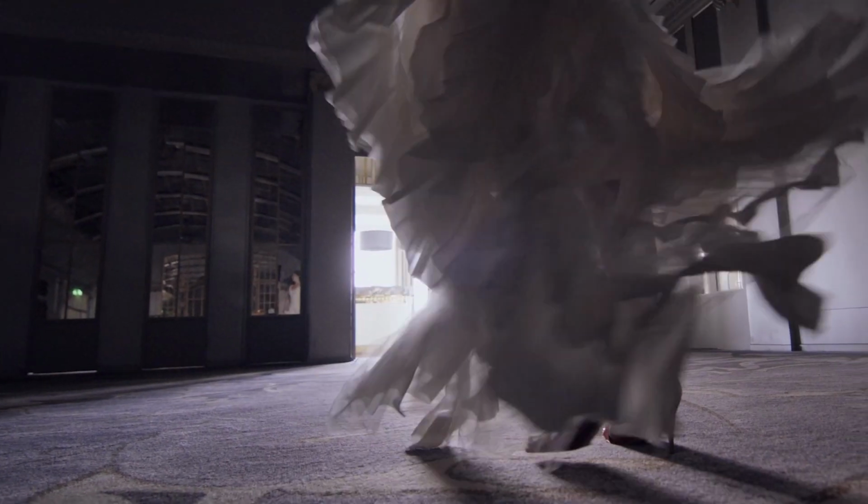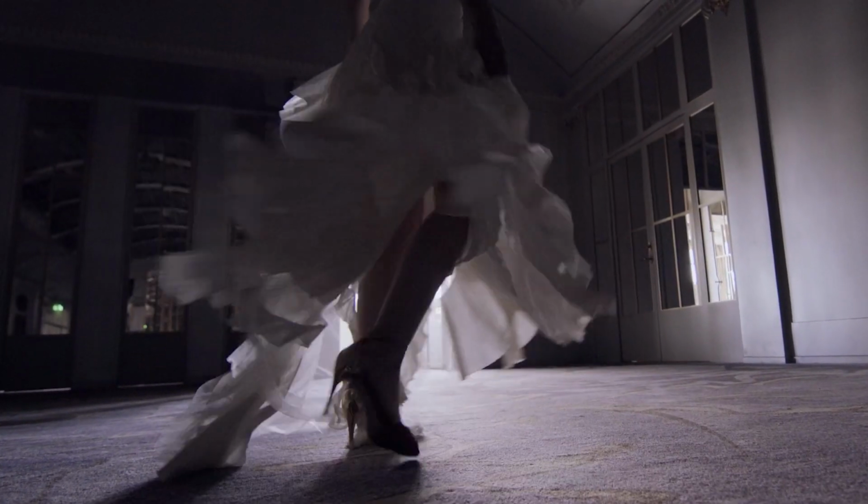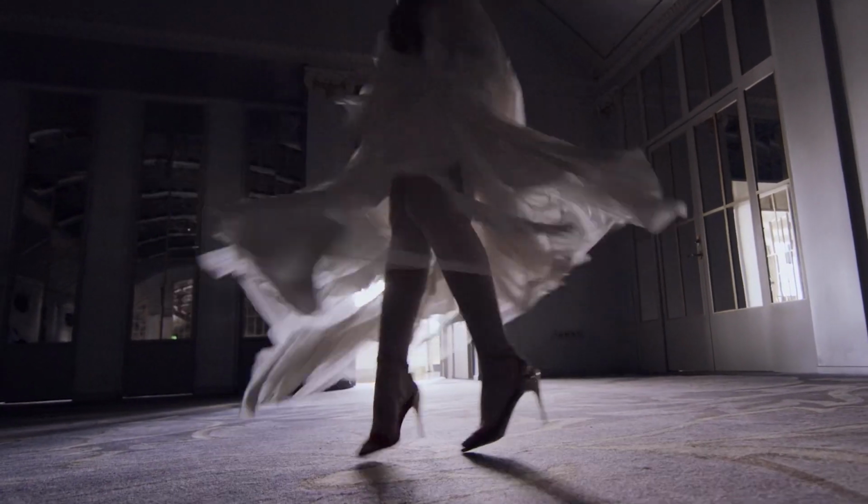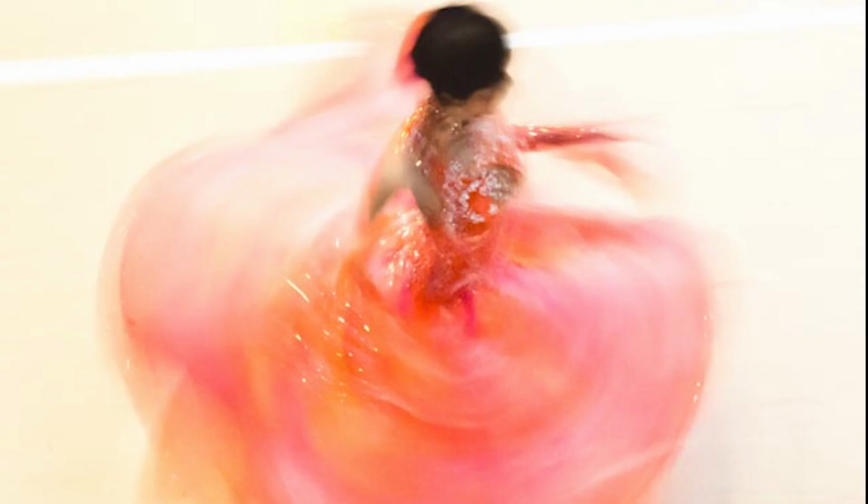Capturing the fluidity and grace of a dancer's movements can be daunting for any photographer. Yet employing a slow shutter speed can produce mesmerizing motion blur that imbues your Impressionist photographs with an electrifying sense of energy and dynamism.